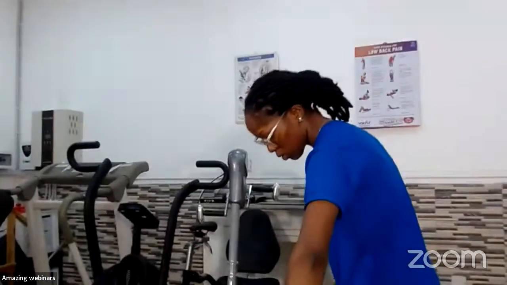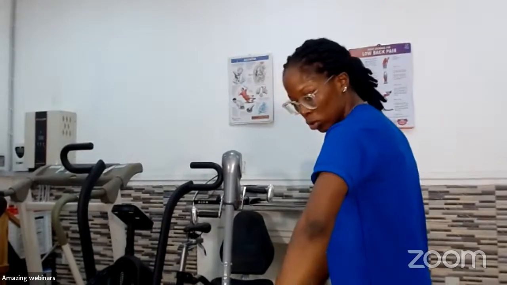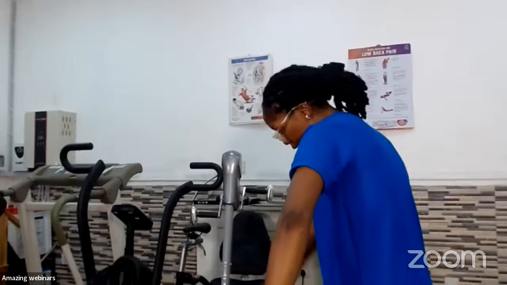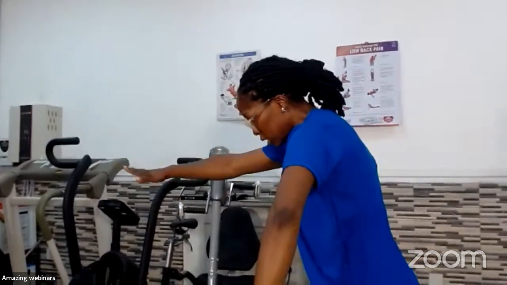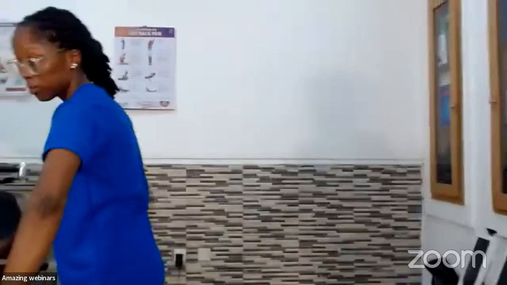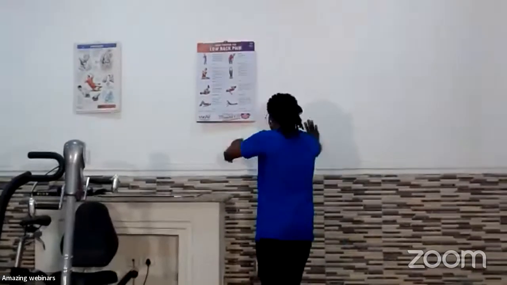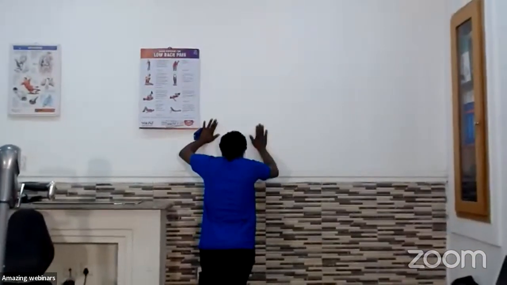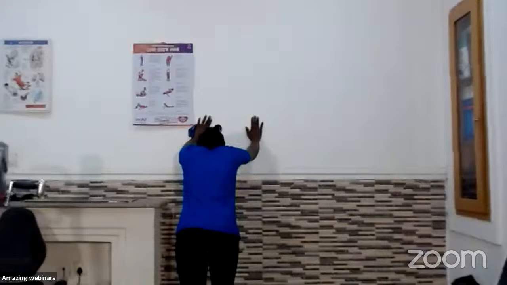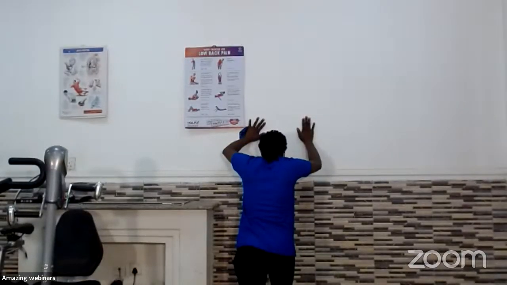The patient puts a table to support herself, then tries to raise the leg and stretch it. Again, you have the standing calf stretch. You have to stand at the wall. It's quite a whole lot of exercise to stretch the calf. You can do it to the opposite leg too. Try to stretch the calf. Then you have step up.